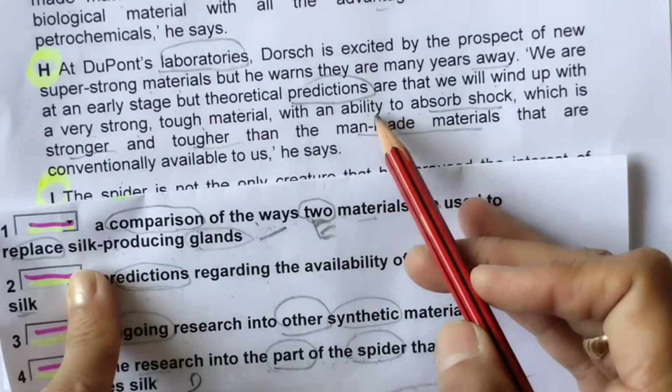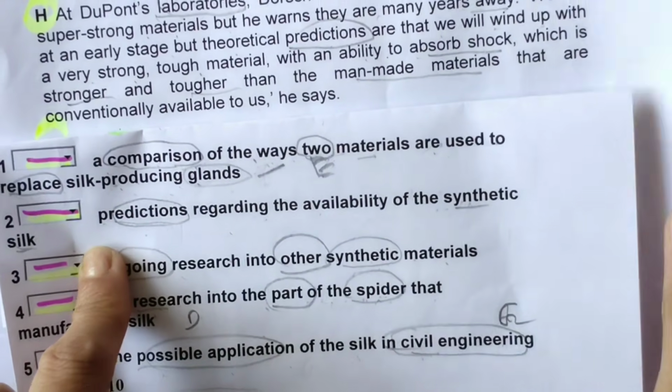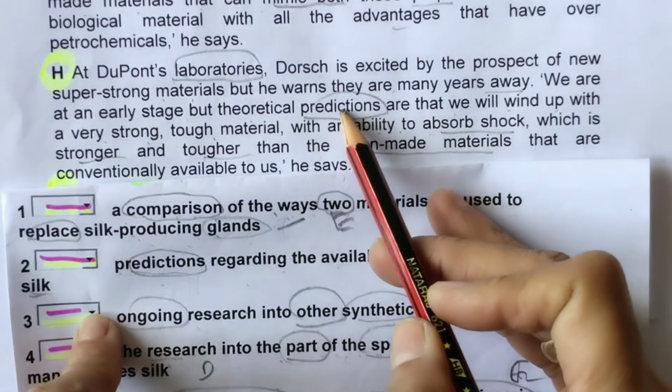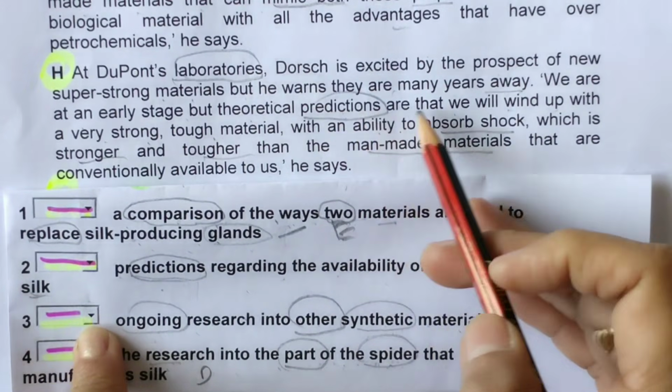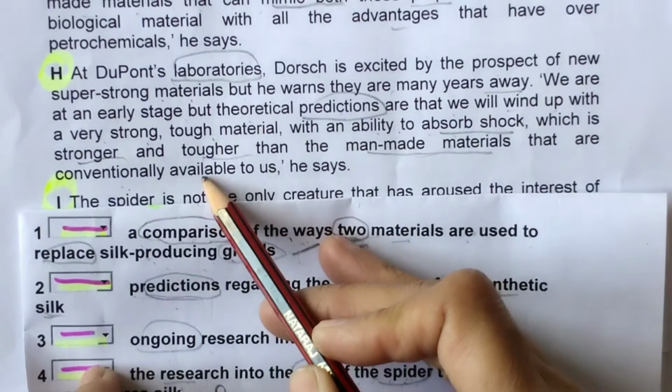Okay, so they are also talking about availability. They are talking about some predictions where a strong material will become available to us.